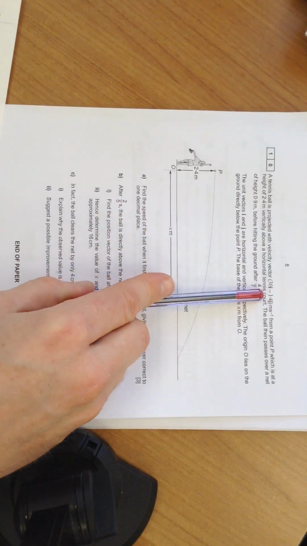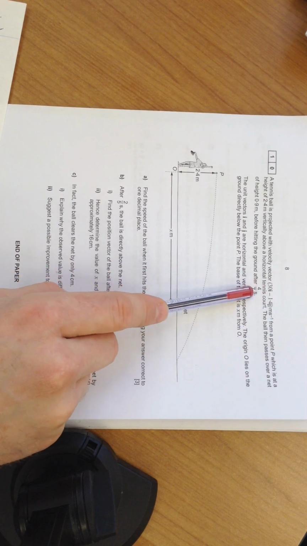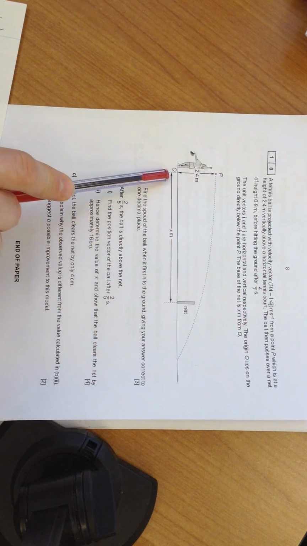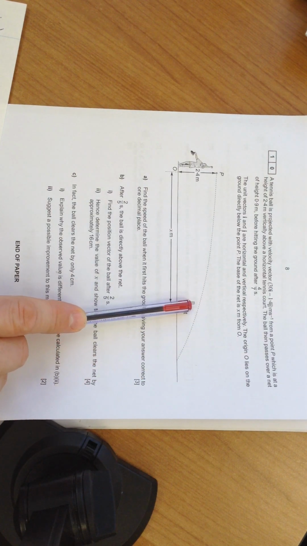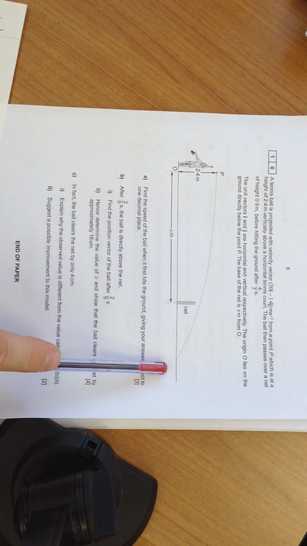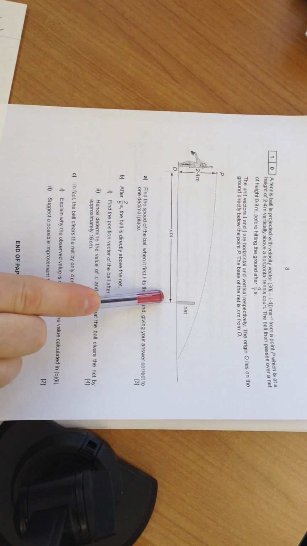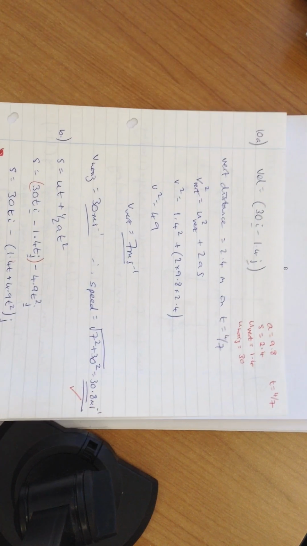They give the initial velocity, so you can think of that as being U, of 30 in the horizontal and 1.4 going down in the vertical. The initial height above the ground is 2.4. The height of the net is 0.9. You'll need that later. And it hits the ground after 4/7 of a second, right? The net is X meters horizontally away from where the ball is struck. Find the speed of the ball when it first hits the ground, giving your answer correct to 1 decimal place.